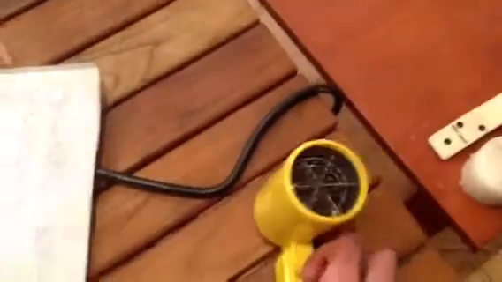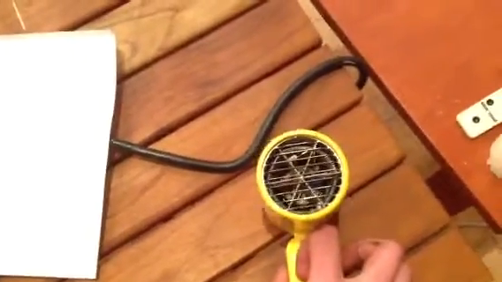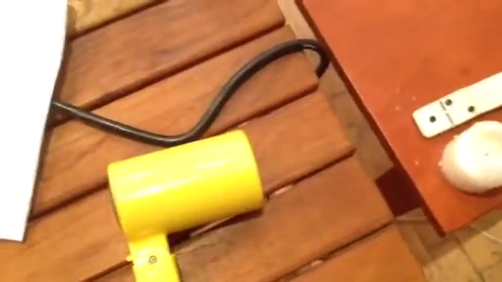The example I'm going to use for the law of conservation of energy is the fan. The purpose of the fan is to blow hot air, right? If you turn it on, the purpose of the fan is to blow hot air.